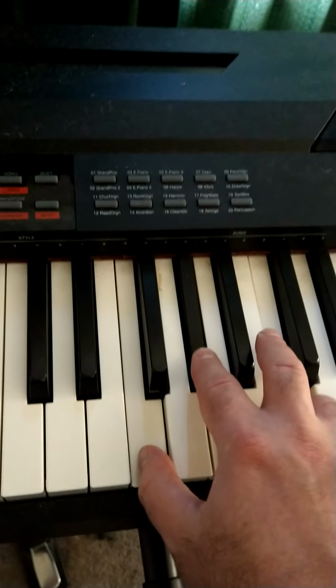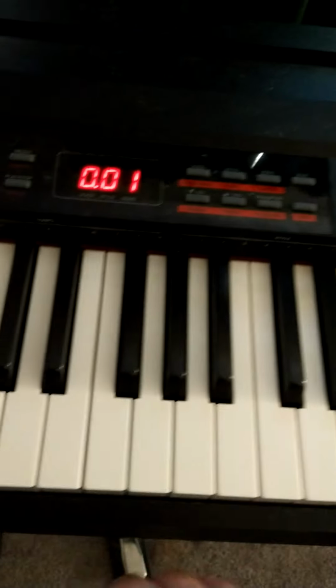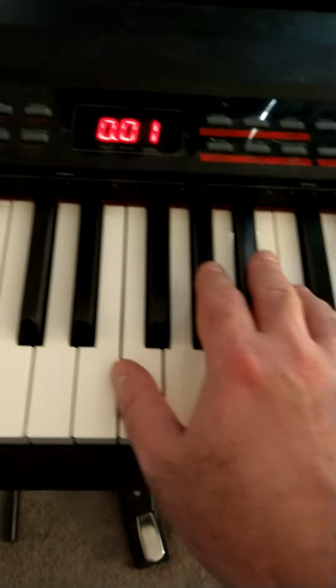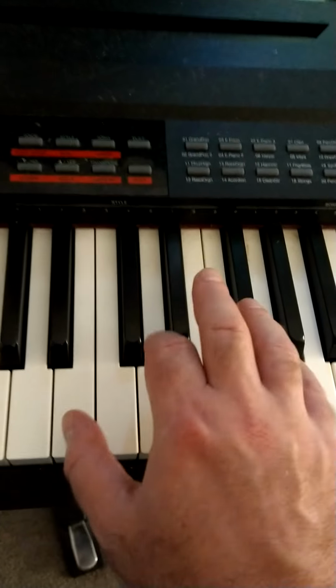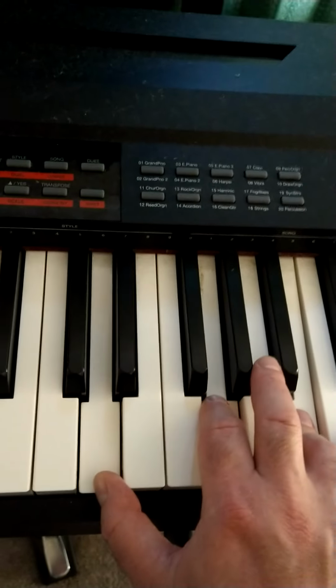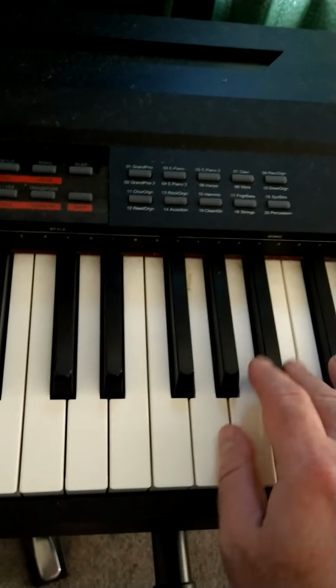1, flat 3, 5. G. So we got G major. Let me just get my fingers in the right place. That's 1, 3, 5, 3, 5, 1, first inversion. 5, 1, 3, second inversion, G major, root position.